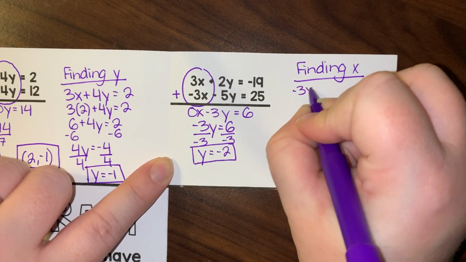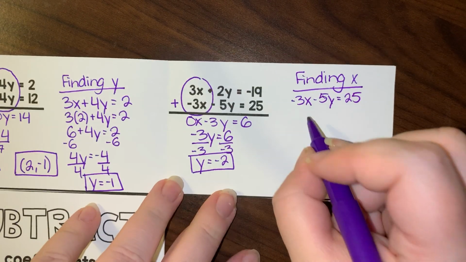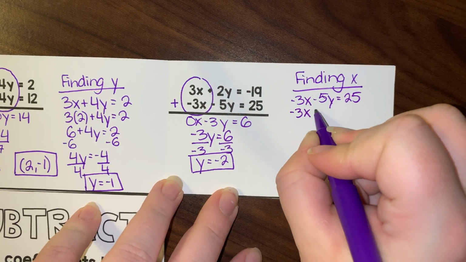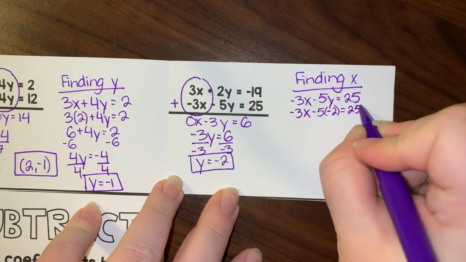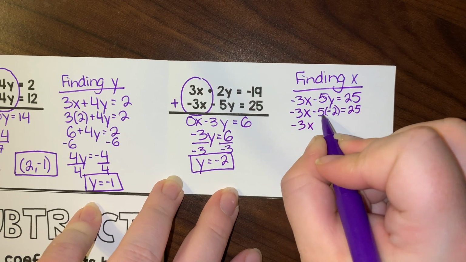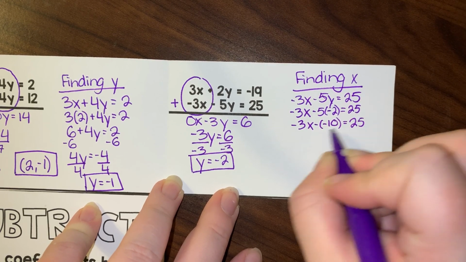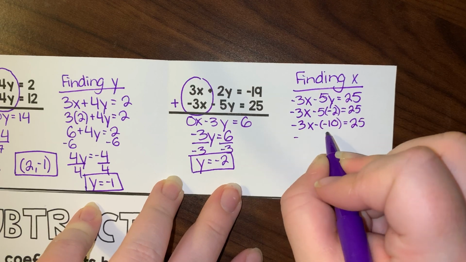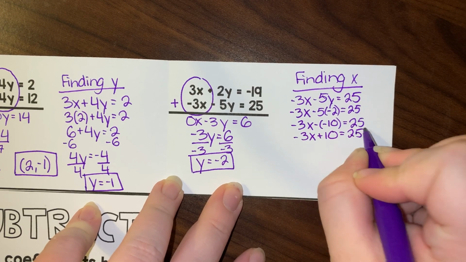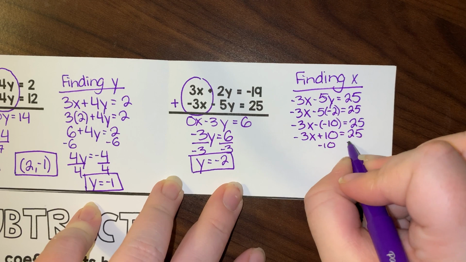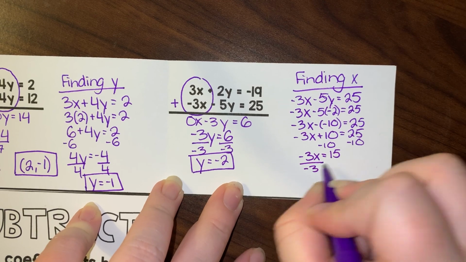So I have negative 3x minus 5y equals 25. I don't know what x is, so I can rewrite that term, but I know that my y is negative 2. And all this equals 25. So I have negative 3x minus 5 times negative 2, which is negative 10, equals 25. Minusing a negative is the same thing as adding a positive, so this becomes negative 3x plus 10 equals 25. To solve for x, I'm going to subtract 10 from both sides. Negative 3x equals 15. Divide by negative 3.